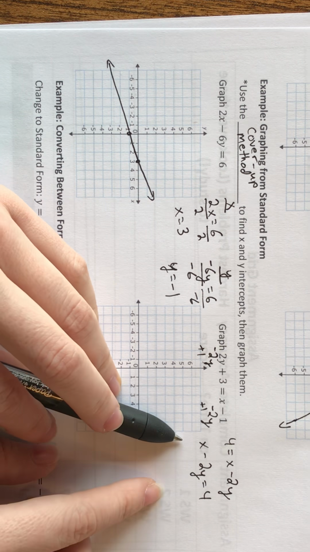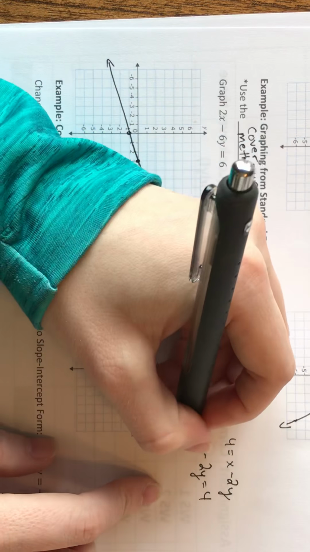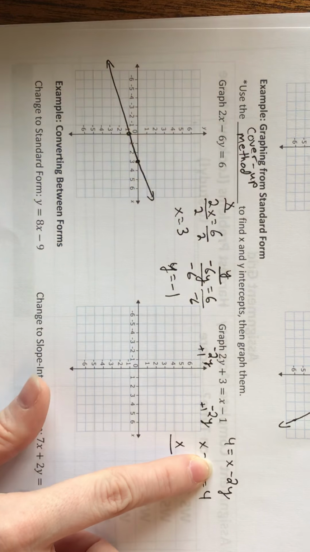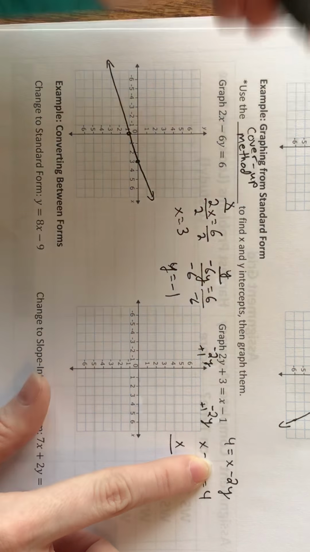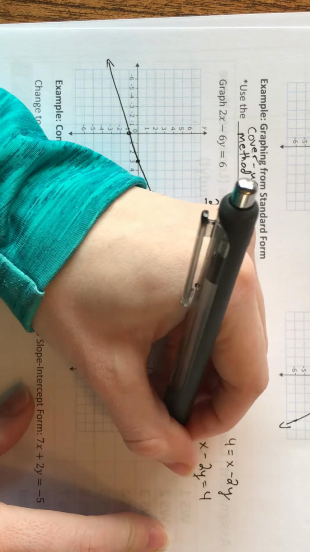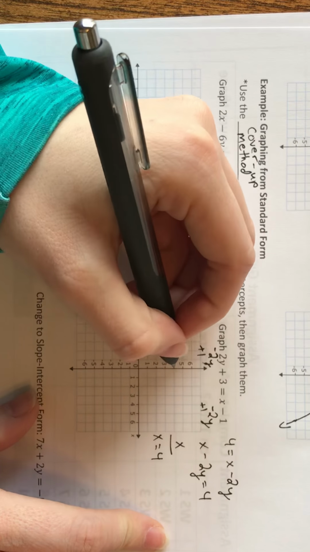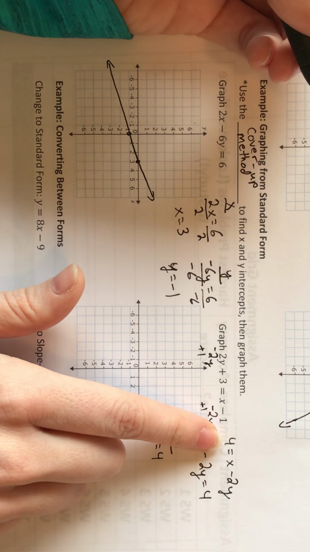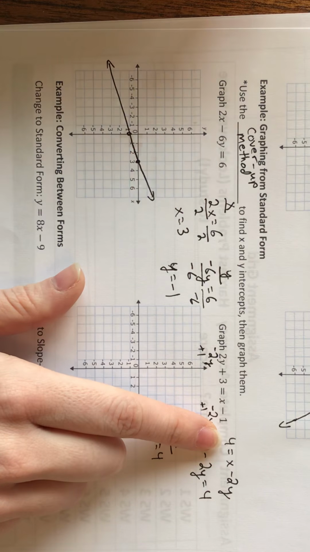So here we're going to use the cover-up method to find the x-intercepts and the y-intercepts. So there's my x-intercept. I'll cover up my y term, and it says x equals 4. That's really easy. So my x-intercept is at 4 on the x-axis. I'm going to do the same thing to find the y, so I'm going to cover up the x term, and it says negative 2y equals 4.